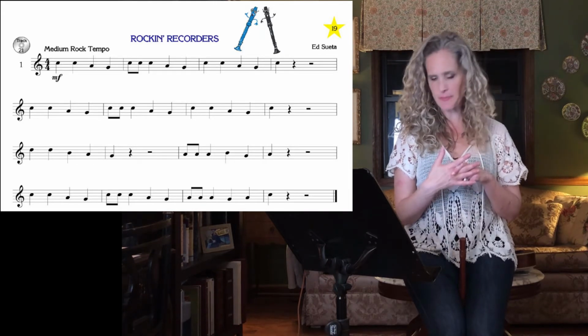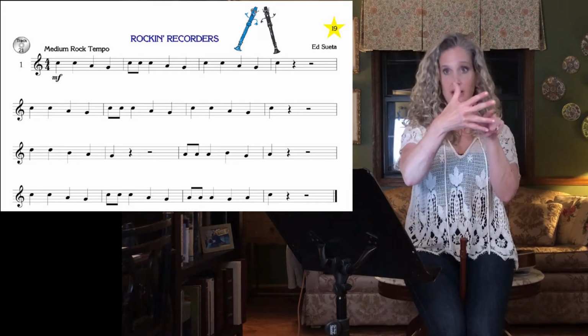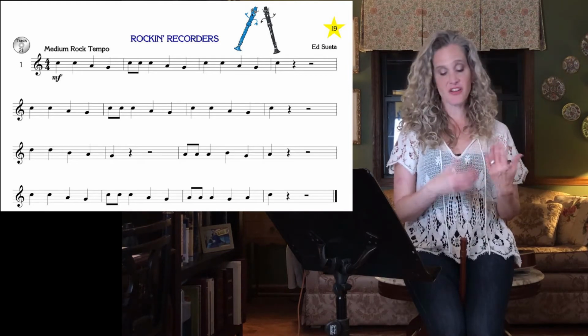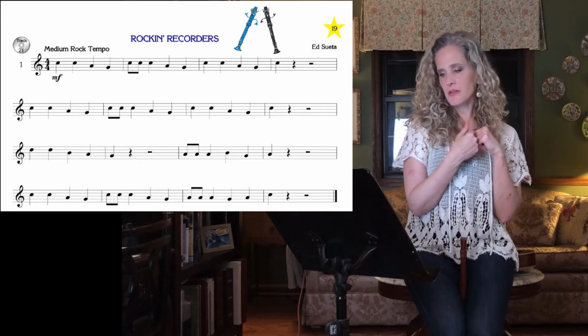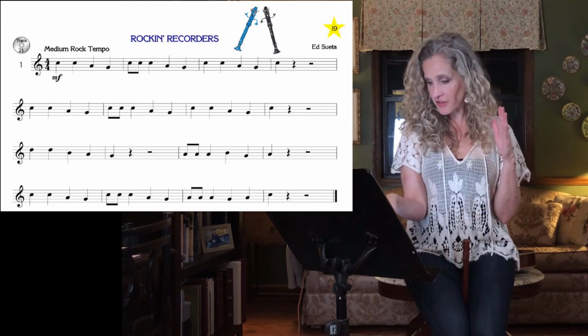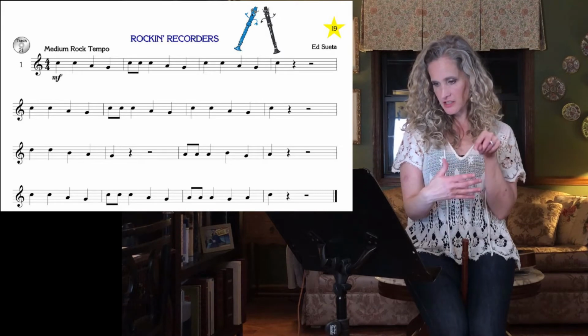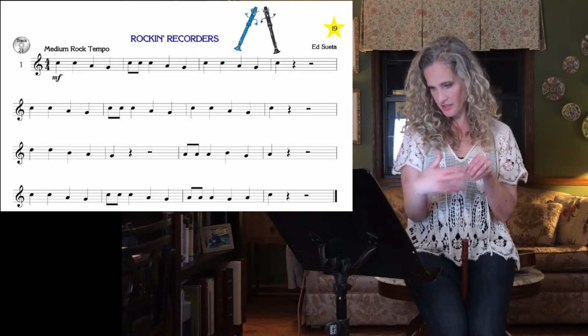I also see a 2nd space note. I'm going to go down one. F, A, that's A. All right. Next note I see is 2nd line. That's our lowest note. That's G. And that's all I see in the 1st line. The 2nd line I see starts with C, A, then G. It doesn't go any higher.